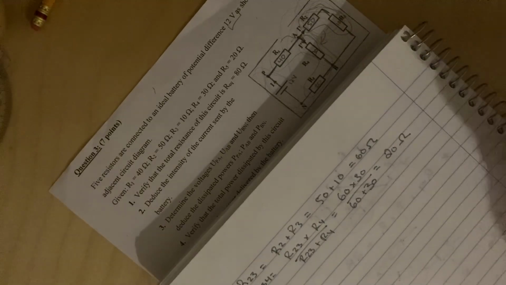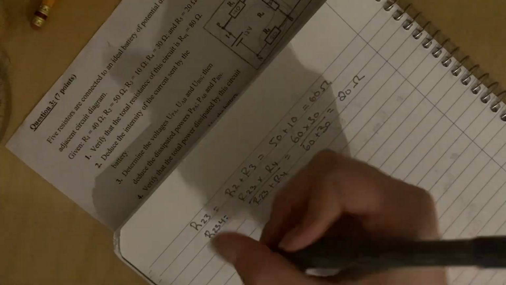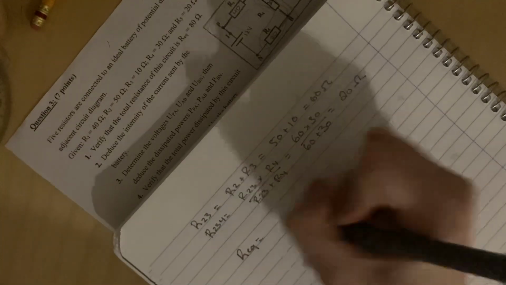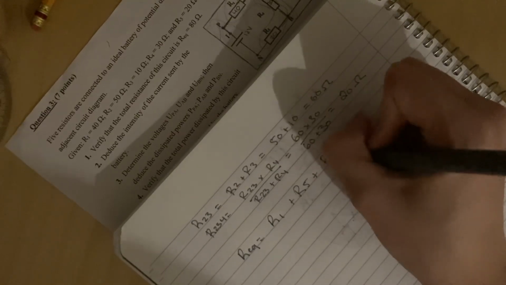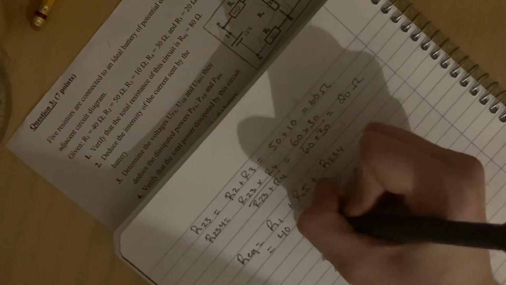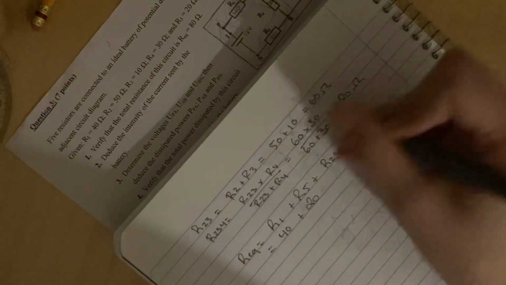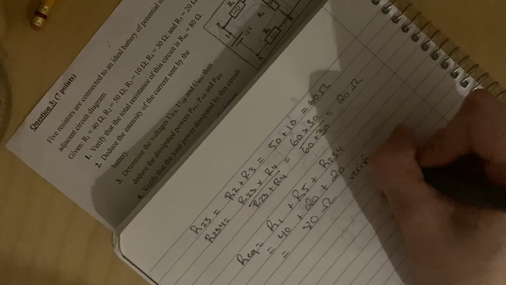Now we can tell that R1, R234, and R5 are in series. So this is how we would solve it. R equivalent is equal to R1 plus R5 plus R234, which is R1 is 40, R5 is 20, and R234 is 20. All these together add up to 80 ohms, which is verified. Quick solve. Next.